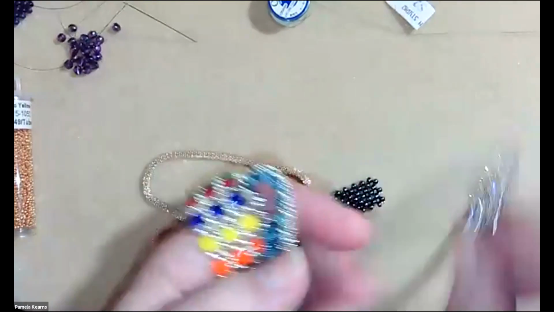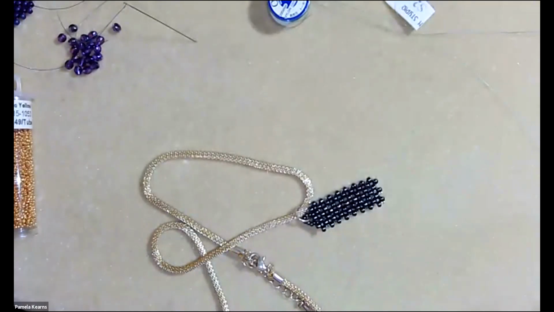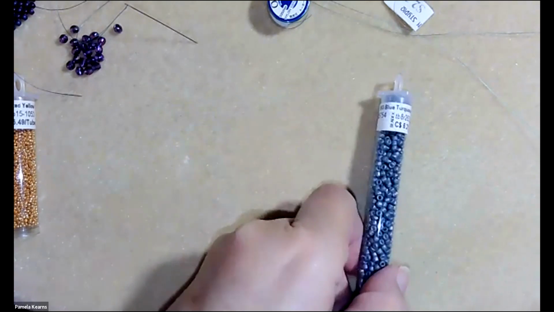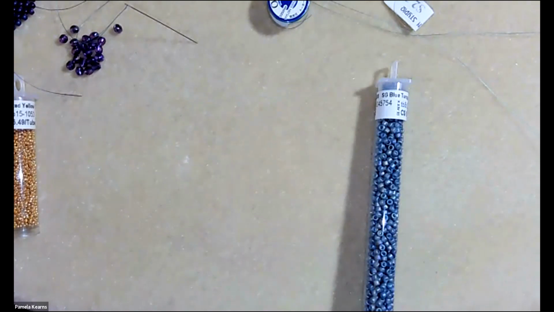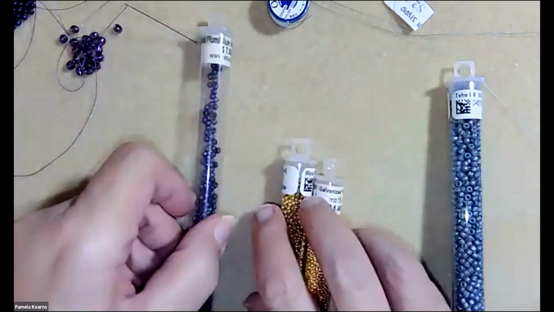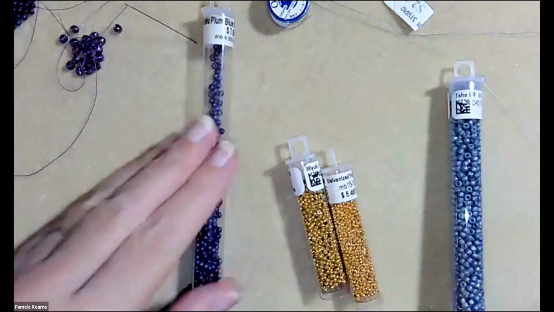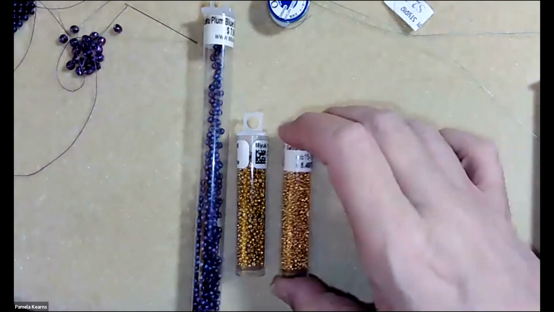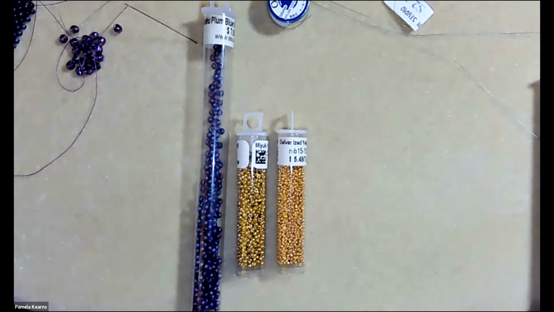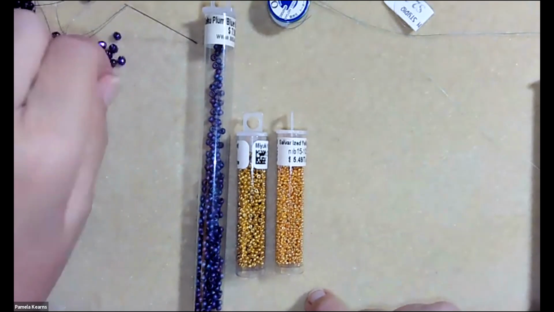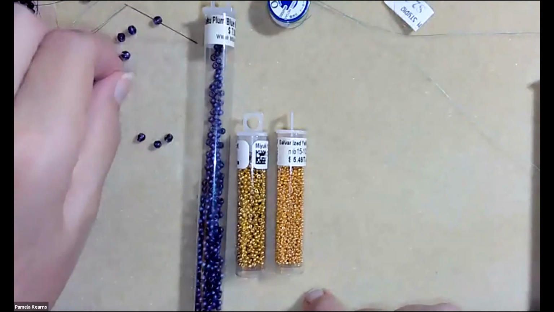To get started, let's zoom this out. You don't need a whole lot. We're going to use some size 8 seed beads, and I'm going to do a swap out. When I do the swap out, this will be the color we're using. We're going to use some size 11 seed beads and some size 15s. So you're going to use all 3 sizes, plus some 4mm fire polish glass beads.